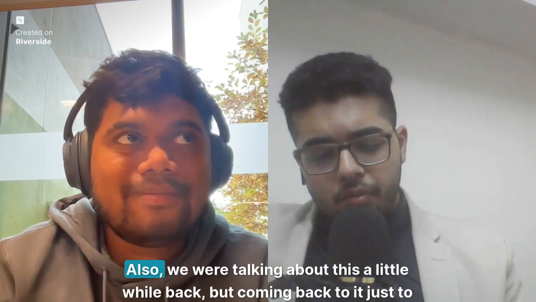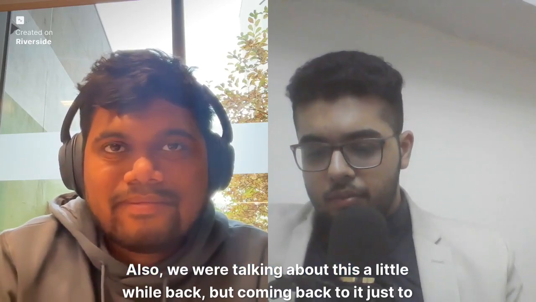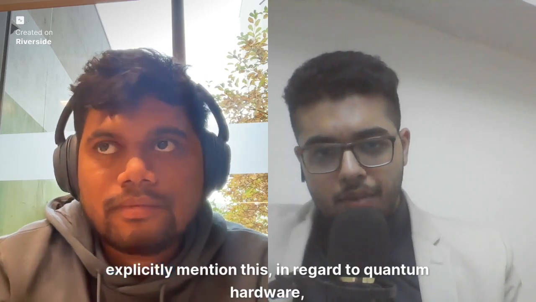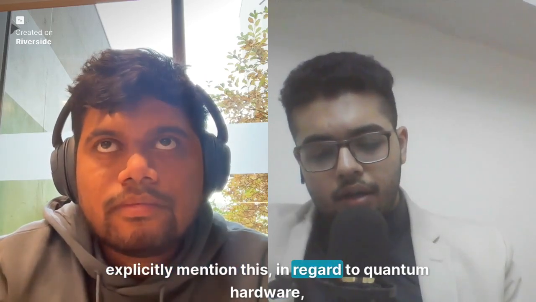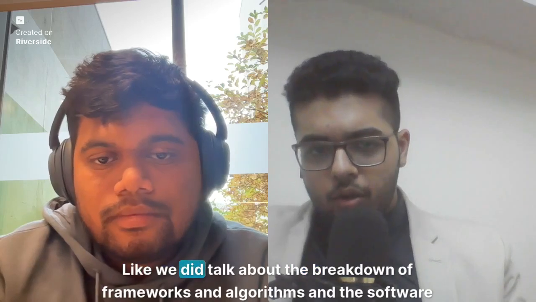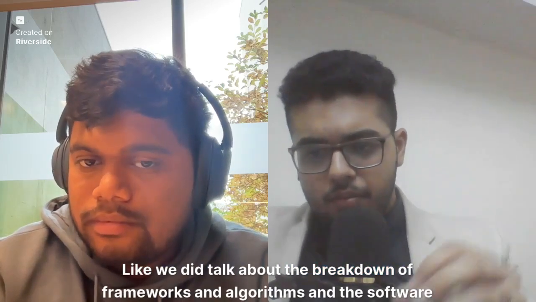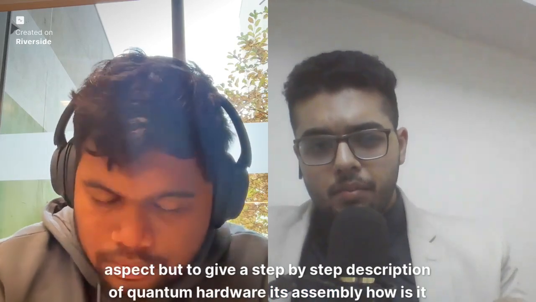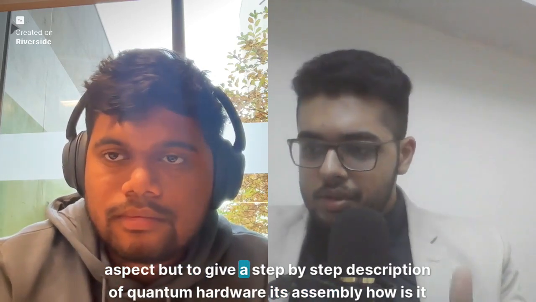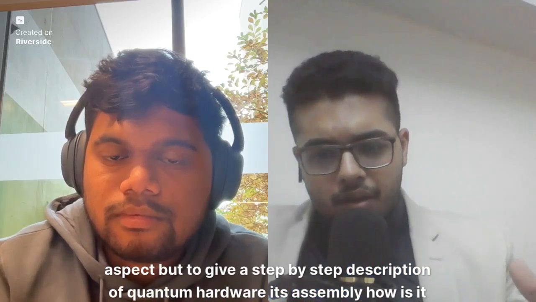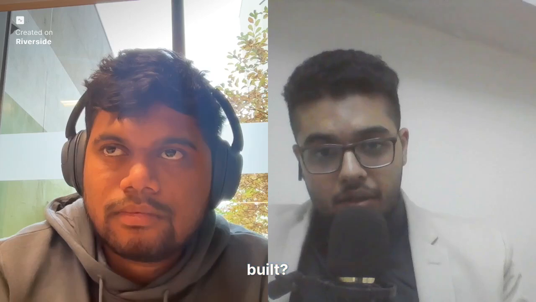So we were talking about this a little while back, but coming back to it, just to explicitly mention this, in regard to quantum hardware, how is it done? We did talk about the breakdown of frameworks and algorithms and the software aspect, but to give us a step by step description of quantum hardware, its assembly, how is it built?